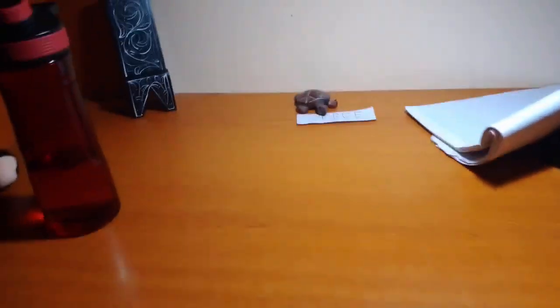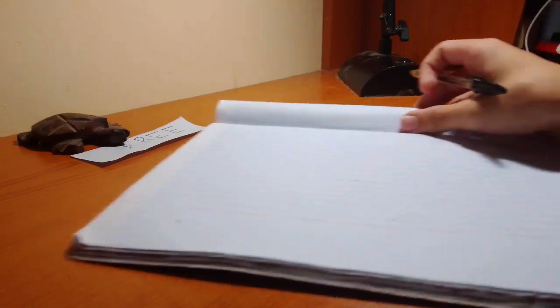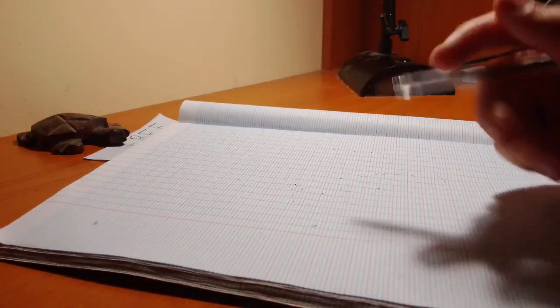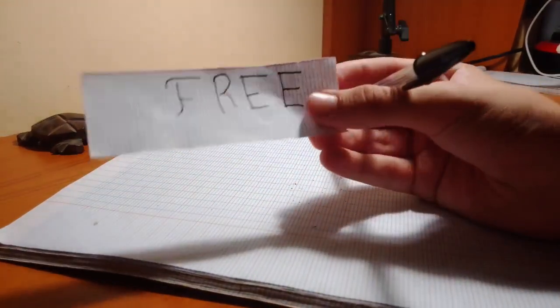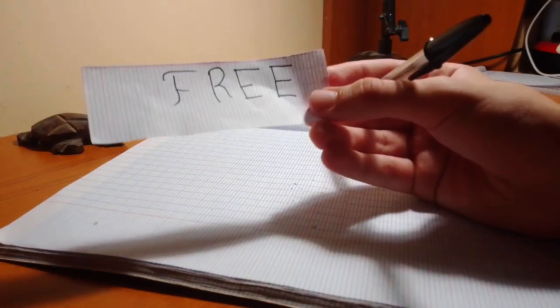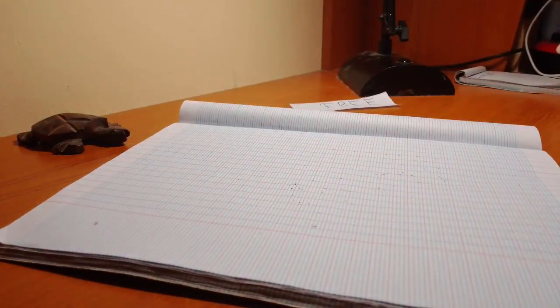Now I'm gonna explain why all of these papers. Okay, now we're gonna explain in this little copybook why I did all of this stuff. So these papers, each one like I show you, symbolize something different. For example, this one is free. I'm gonna put it when exactly I'm gonna be free, watching videos or making videos like I'm doing right now, just having fun. Let me drink a lot of water.